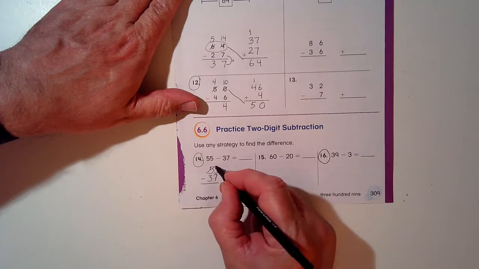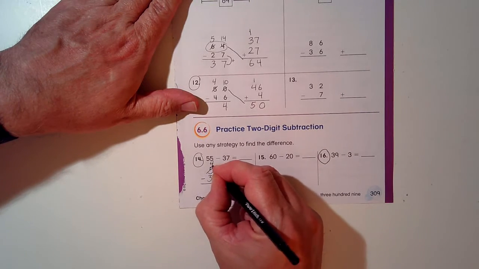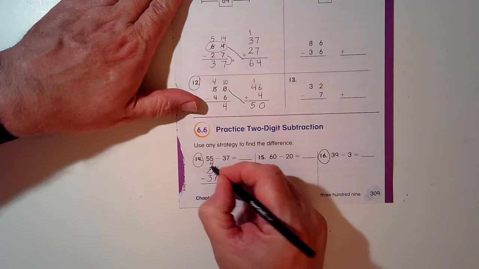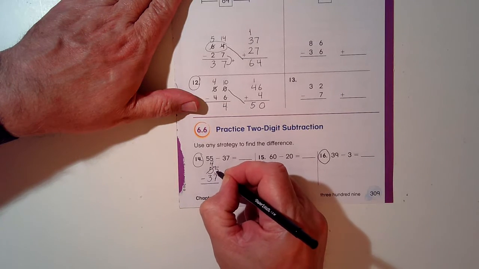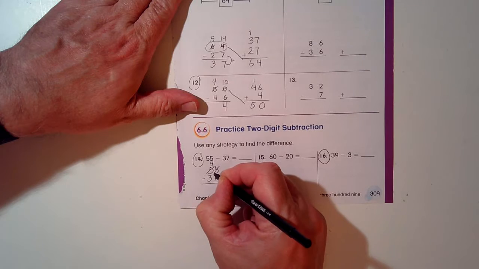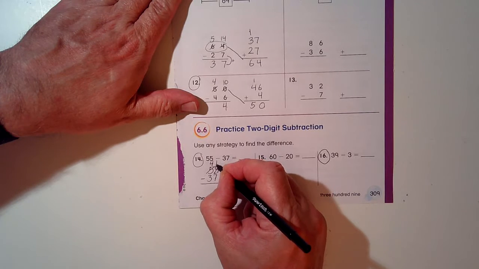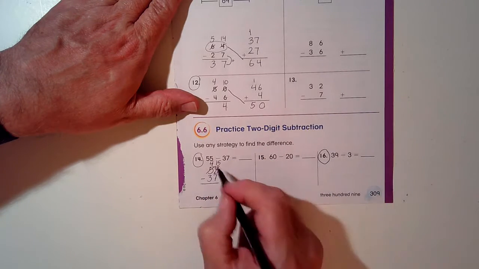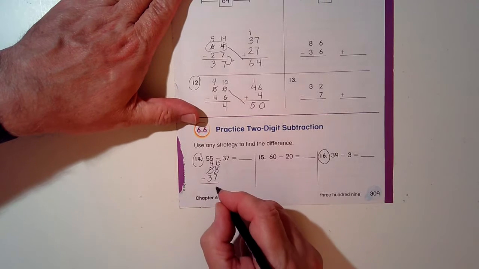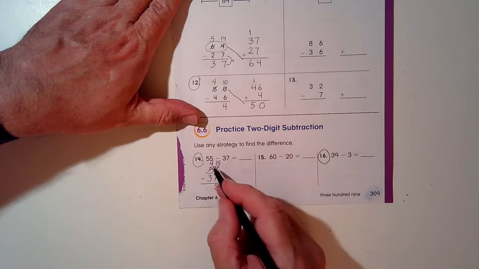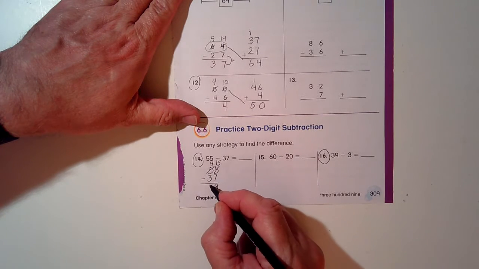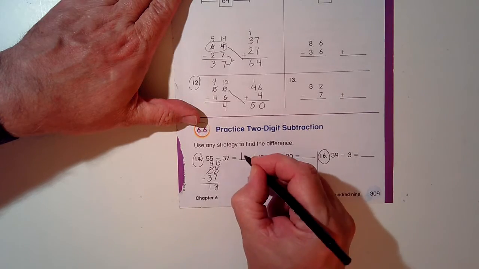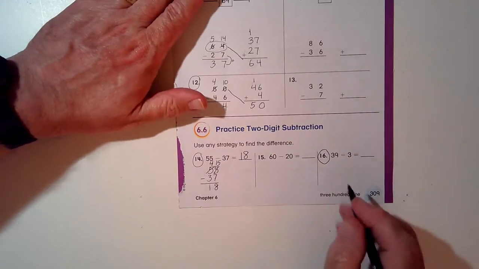So I don't have 5 10s anymore. I have 4 10s. That 10 that I borrowed here comes over to the 5, and we regroup it. We add it together with the 5, and now it's 15. 15 minus 7 is 8. 4 minus 3 is 1. So the answer is 18.